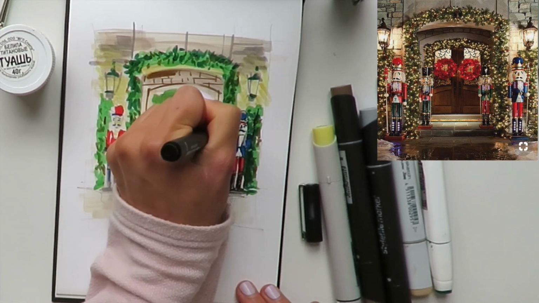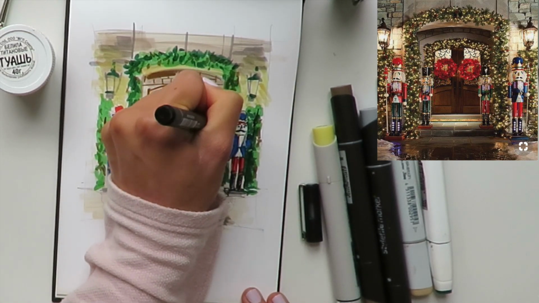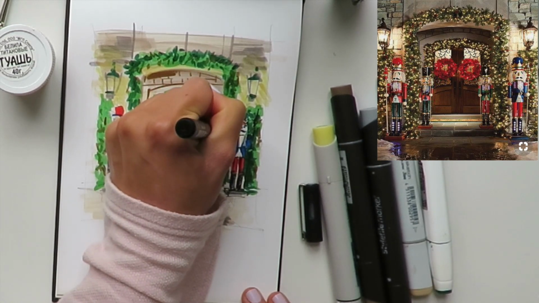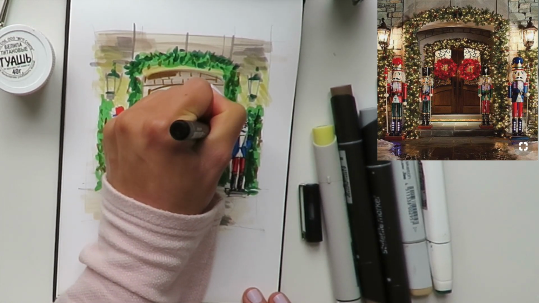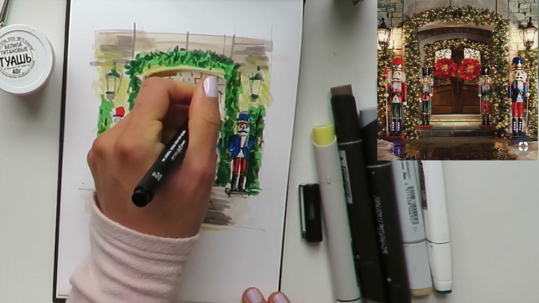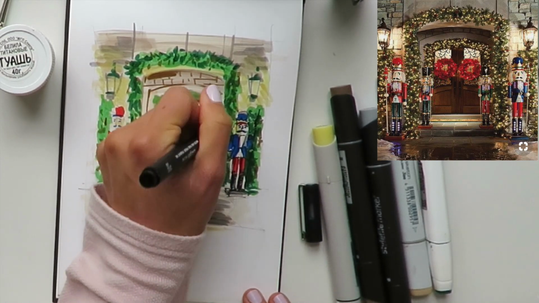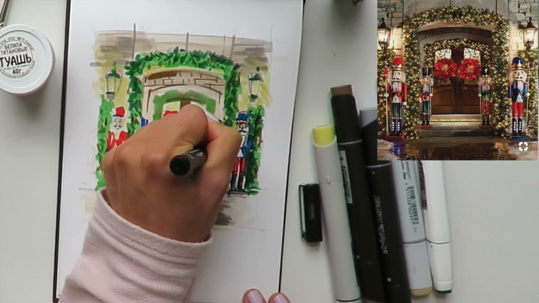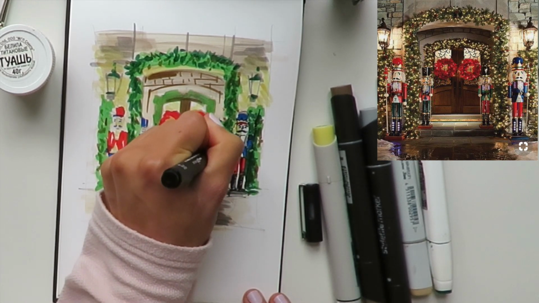So here we have another guy, and because this soldier nutcracker is at the back of this scene, I will not spend so much time on detailing him.